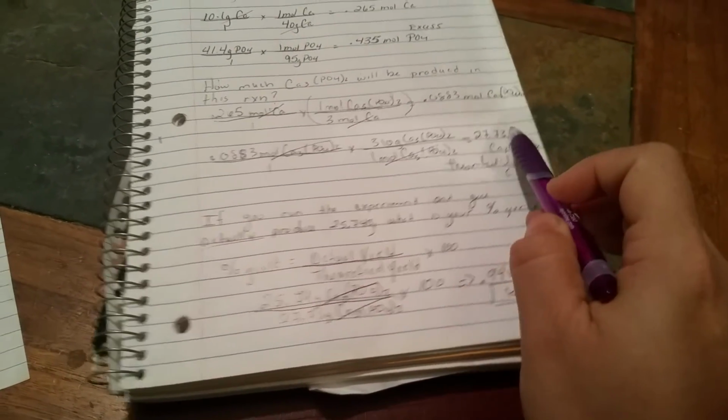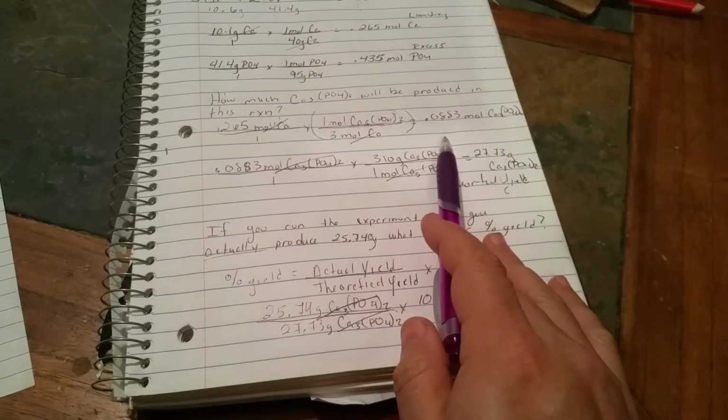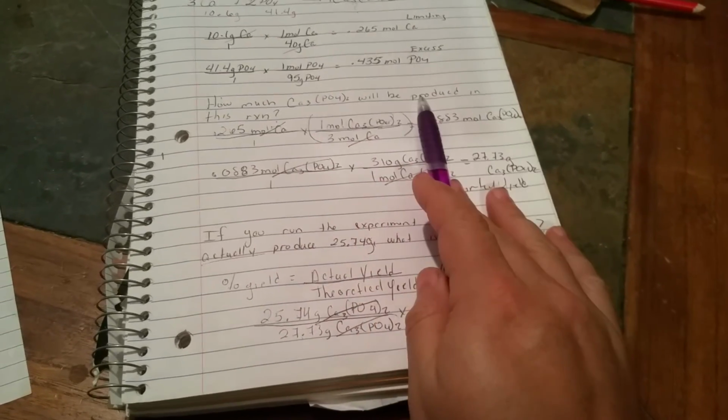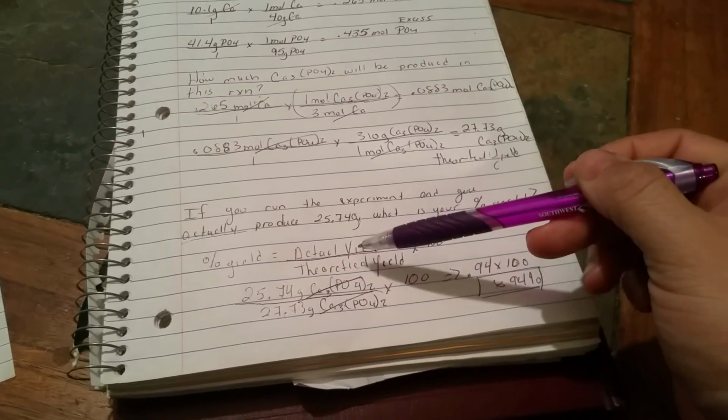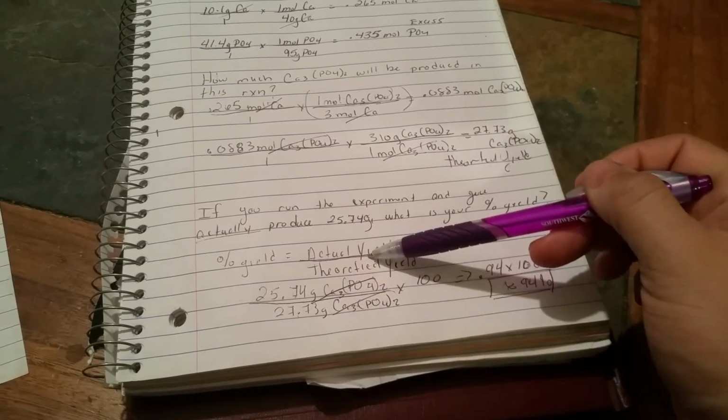So that's it. This is how you do the stoichiometric calculation from the limiting reagent, and this is how you calculate your percent yield.